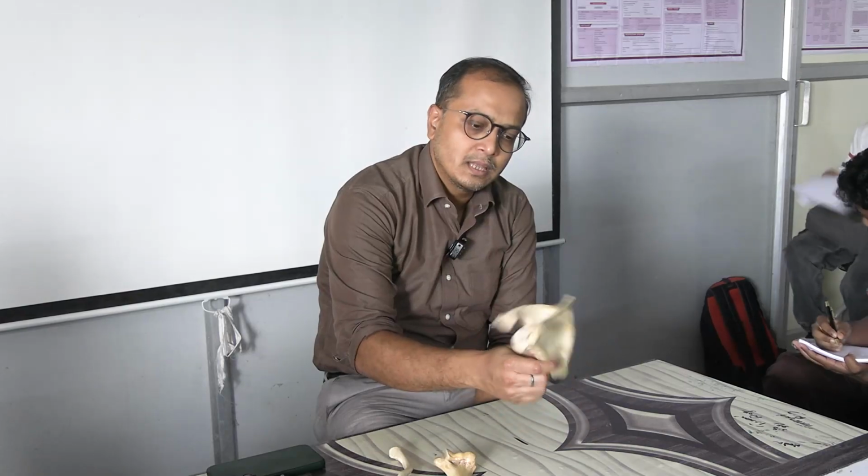This particular bone is present on the back side of the rib cage, posterior to the rib cage. You have two sides, right side and left side. So you have to identify which side it belongs to, right or left. This bone can be identified by some anatomical facts. You have to identify above, below, medial, lateral, anterior, and posterior, right?